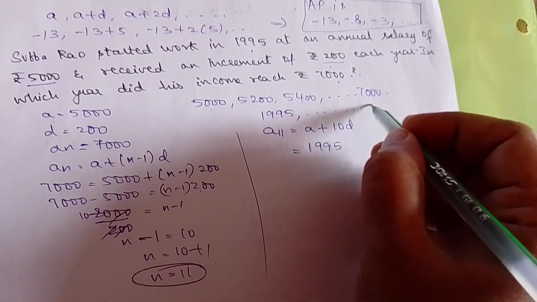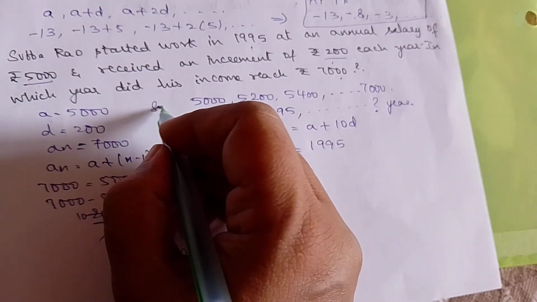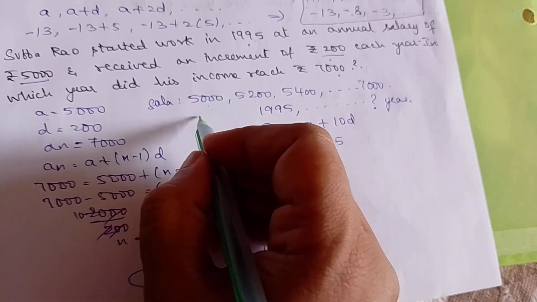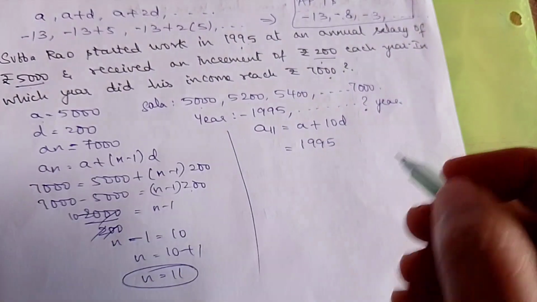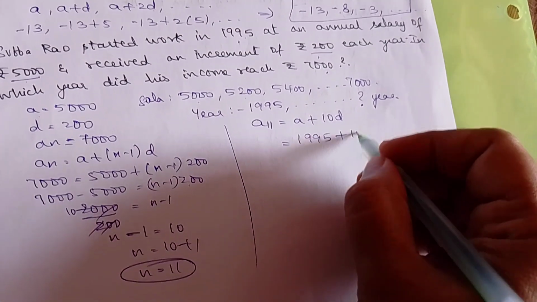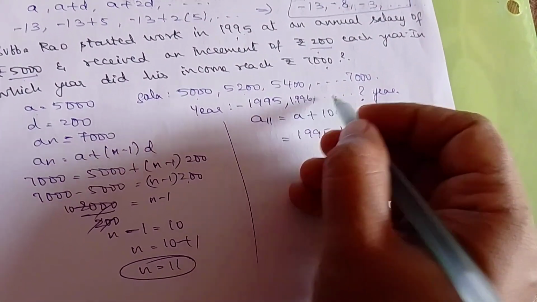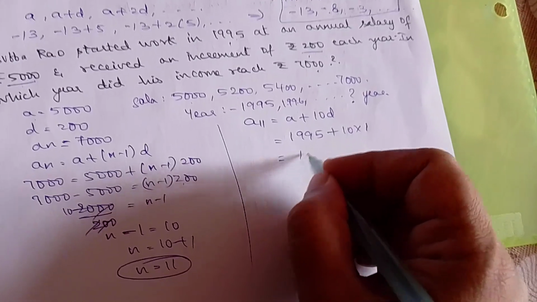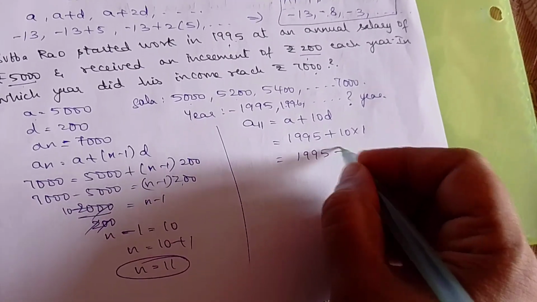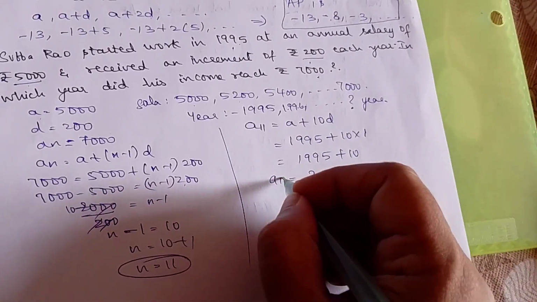They have asked in which year it reaches. Correct? This is about the salary. This is about the year. So plus 10D. What is D? It is about every year, right? 1995, 1996, like this. So D is 1. So 1995 plus 10 will give you 2005.